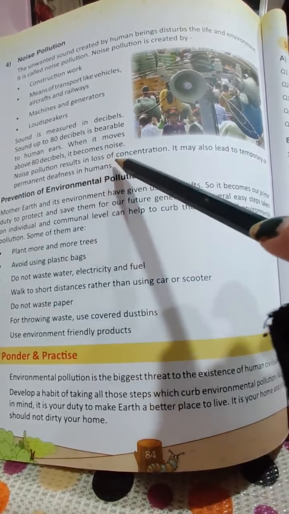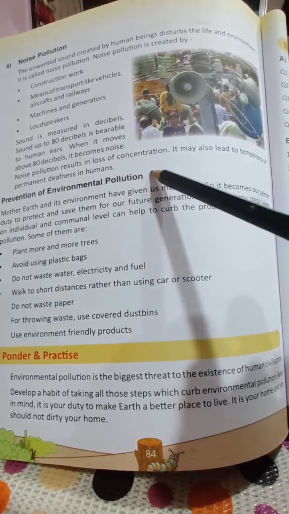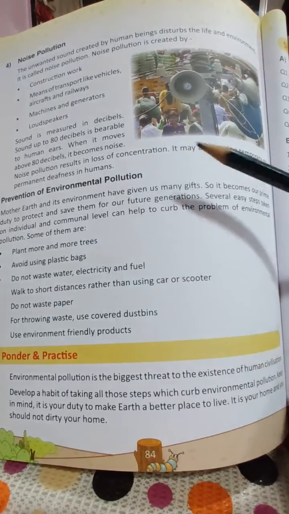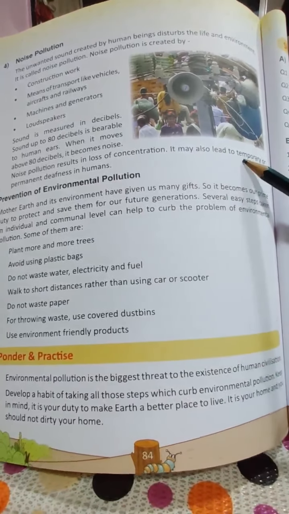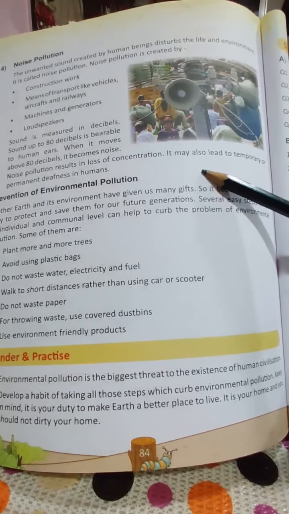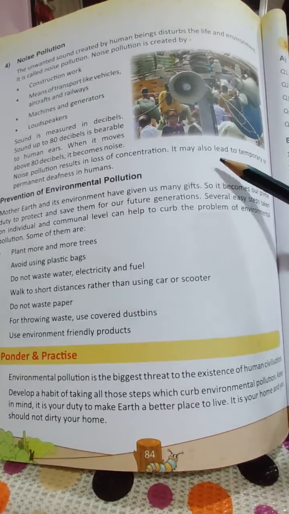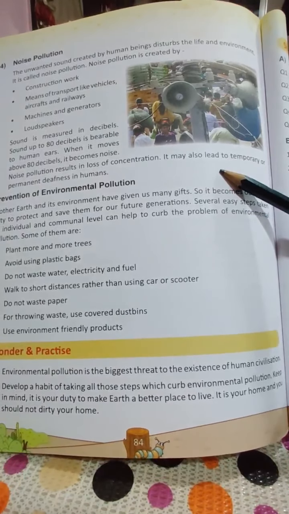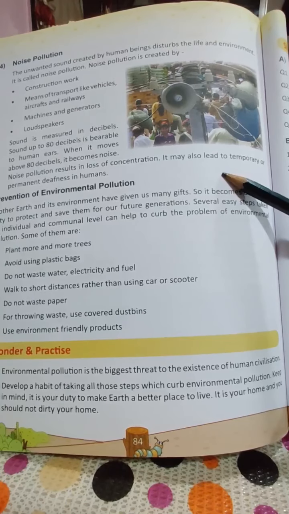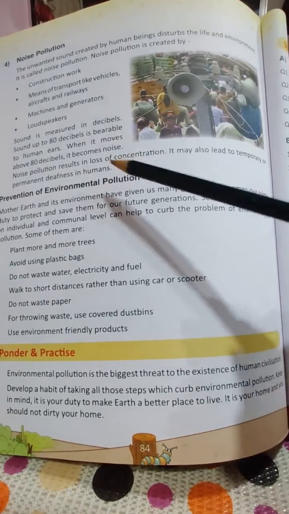Noise pollution results in loss of concentration. We can't concentrate in a high pitch of sound. It may also lead to temporary or permanent deafness in humans. It harms old age people and children too. The infants, the babies, get much harm from this kind of noise pollution.